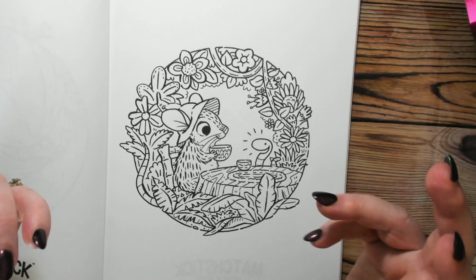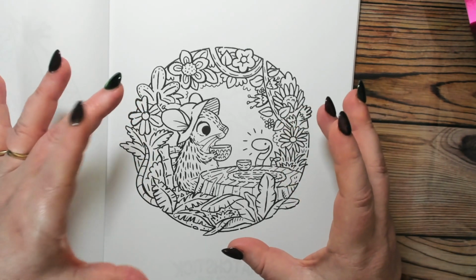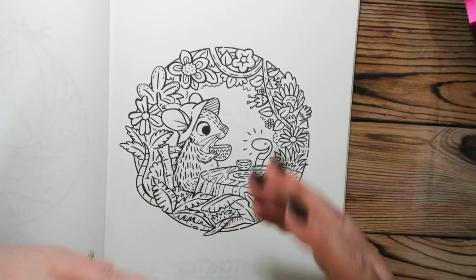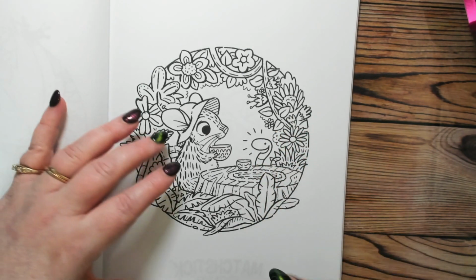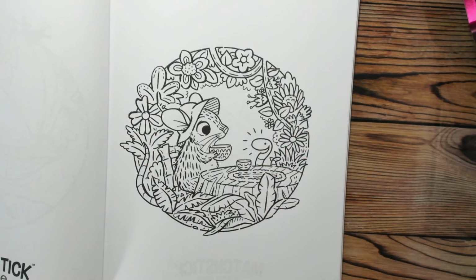Just make up something in your brain that explains the picture and the colors will fall into place. There is no right or wrong way to color. There are no right or wrong colors for anything. So if you want to do this entire page in nothing but fluorescent pink, do this entire page in nothing but fluorescent pink. Do what makes you happy.